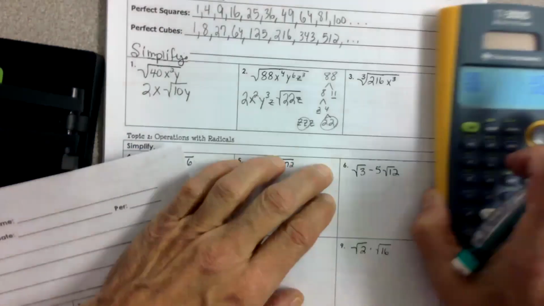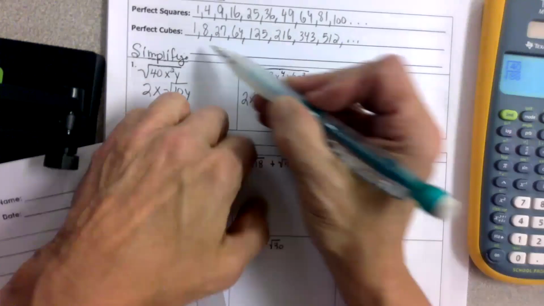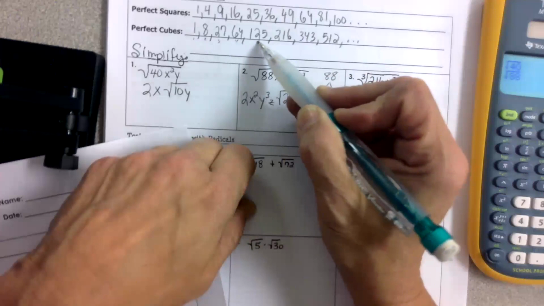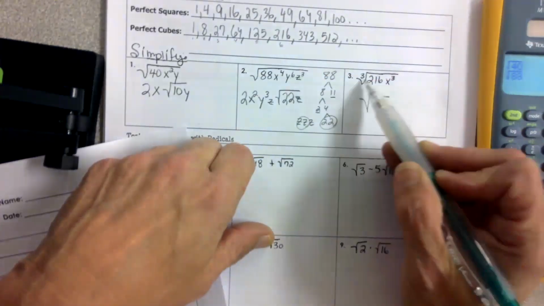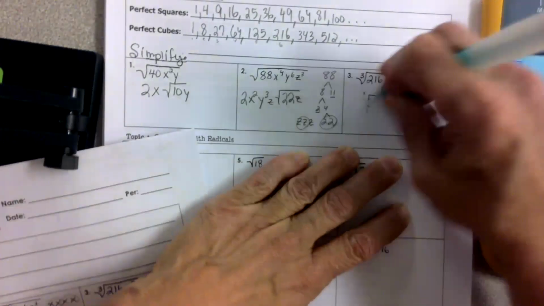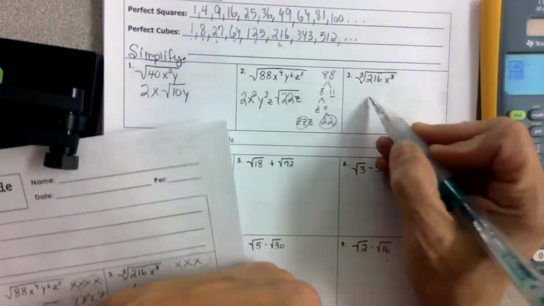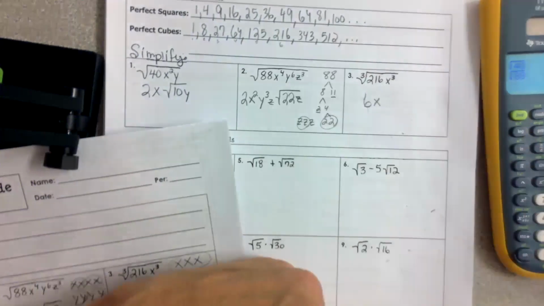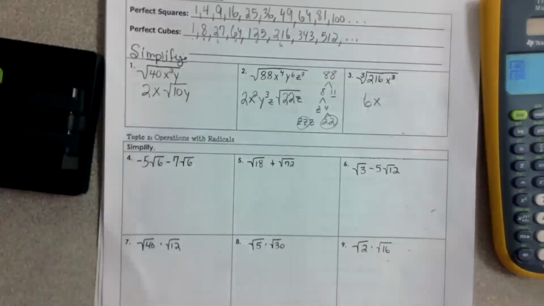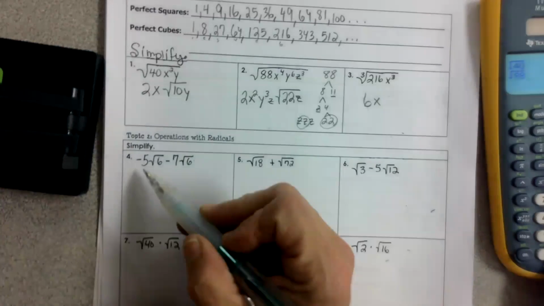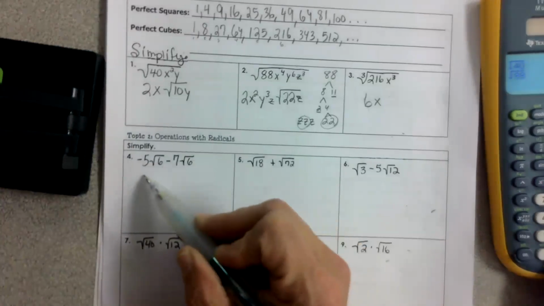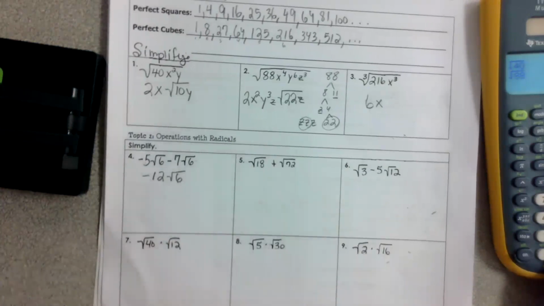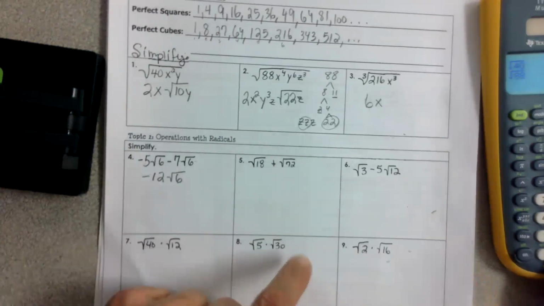All right, the cube root of 216. Well, the cube root of 216 is, that's 1, 2, 3, 4, 5, 6. The cube root of 216, I don't know why I wrote the radical sign, is 6. And then the cube root of x to the third is x. So the answer to that is just 6x. Okay, -5 square root 6 minus 7 square root 6. Those are like radicals, so you just add those together and you get -12 square root 6.